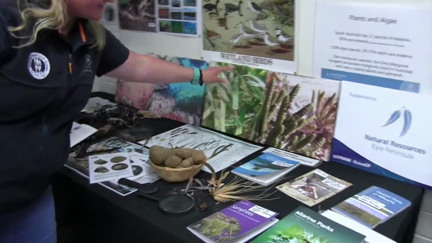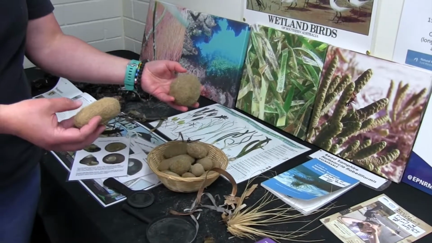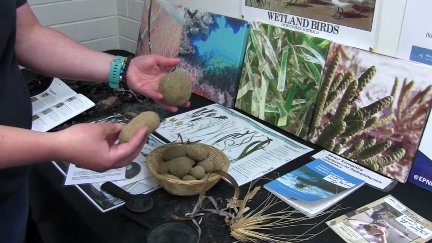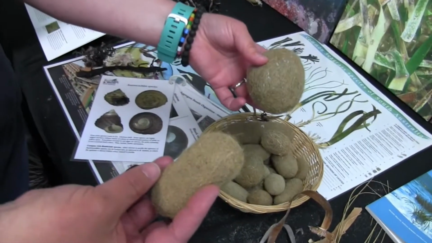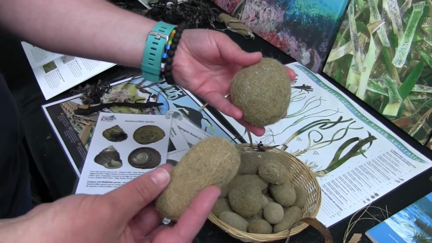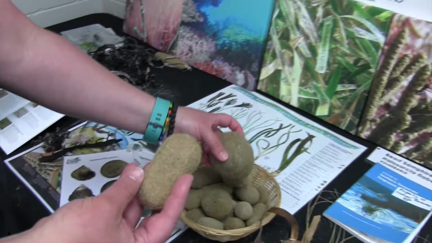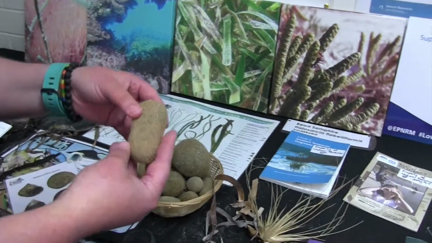Now, one of the things that you'll see on the beaches are these. And lots of people don't know what these are. These are actually seagrass balls or fibre balls. So these wash around in the surf and the bits of seagrass break up and then they turn into these little fibre balls. And these are quite important on the beach too because they hold lots of nutrients for the beach.